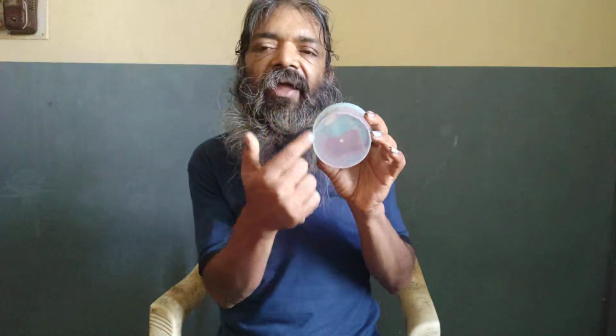R is the radius. What is the point? Any point on the cylinder. This is the radius. I am talking about any point on the cylinder. Cylinder has three coordinates. One is height, one is base. In the base, we have radius and angle theta.